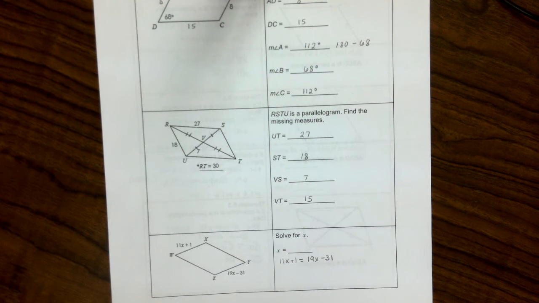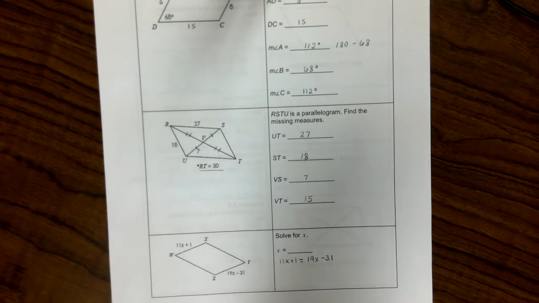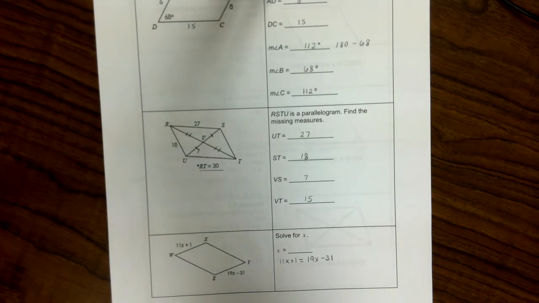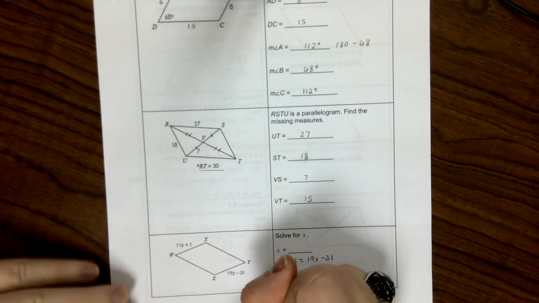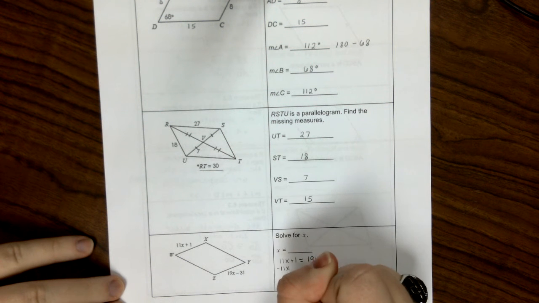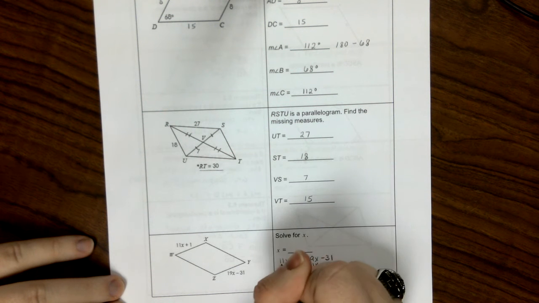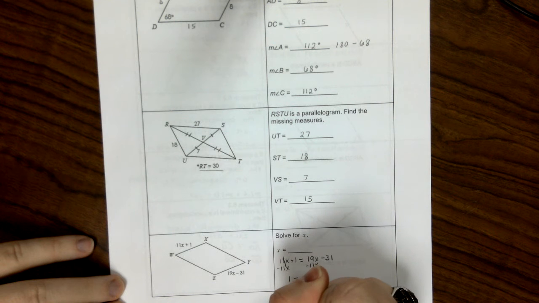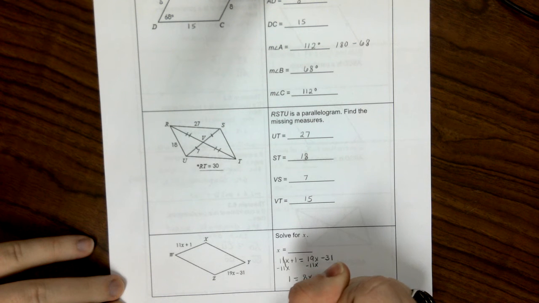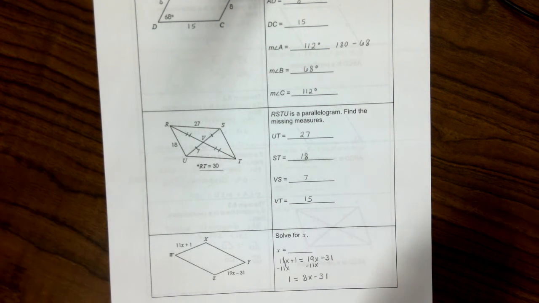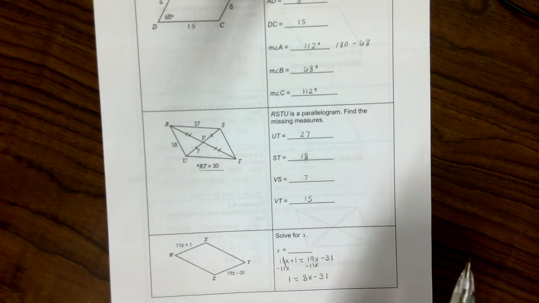Now, my trick is, if you haven't had me before, I tell all my kids this. When you have variables on both sides, the easiest thing to do is to move the smaller variable first. So between 19 and 11, 11 is smaller, so I'm going to move that one first. That is my personal choice. You don't have to do that if you don't want to. I just think it makes your life easier if you do it.